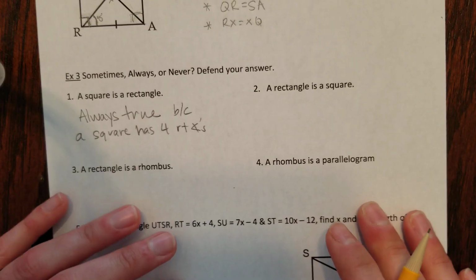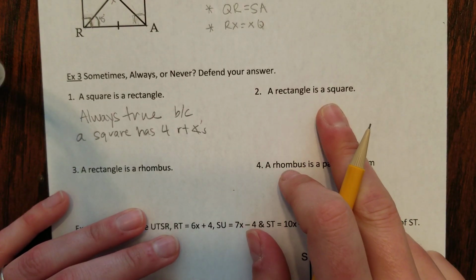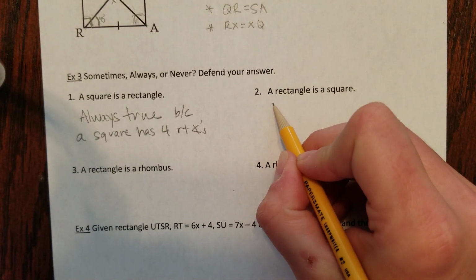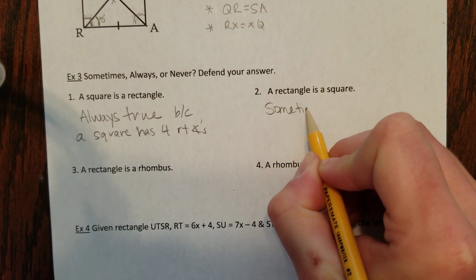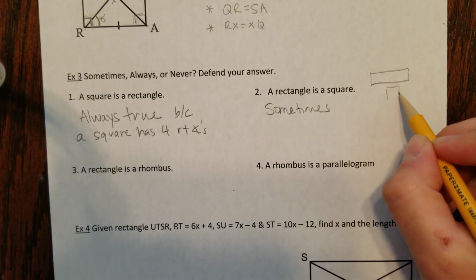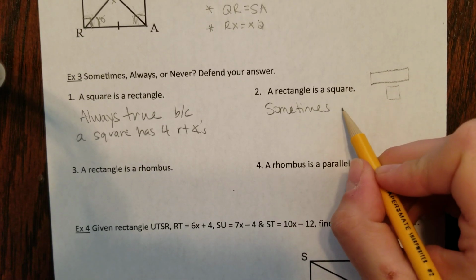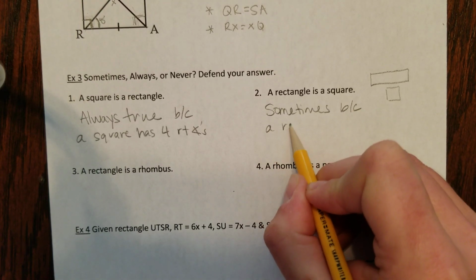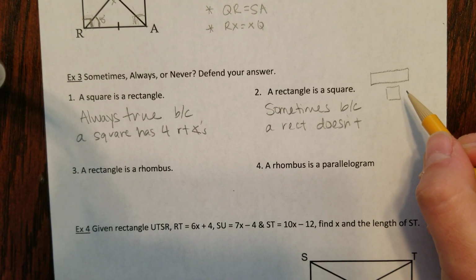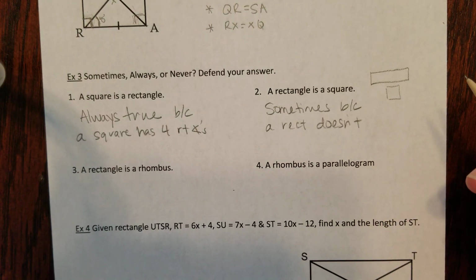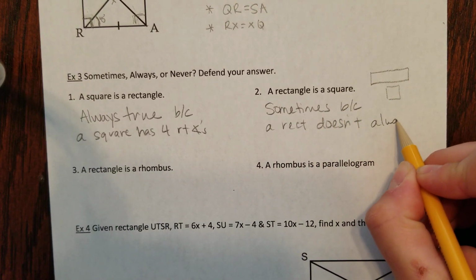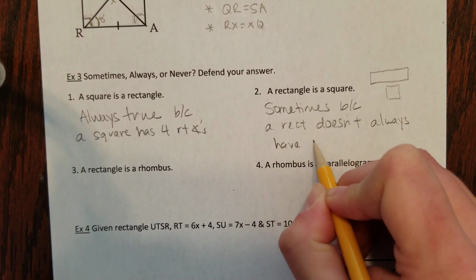All right, what if we go the other direction? Is a rectangle always a square? Sometimes, always, or never. This one is sometimes, because sometimes a rectangle is long like that. Sometimes a rectangle looks like that, right? So this is sometimes because what makes a rectangle a little bit different from a square is that a square always has 4 congruent sides. So sometimes, because a rectangle doesn't always have 4 congruent sides.